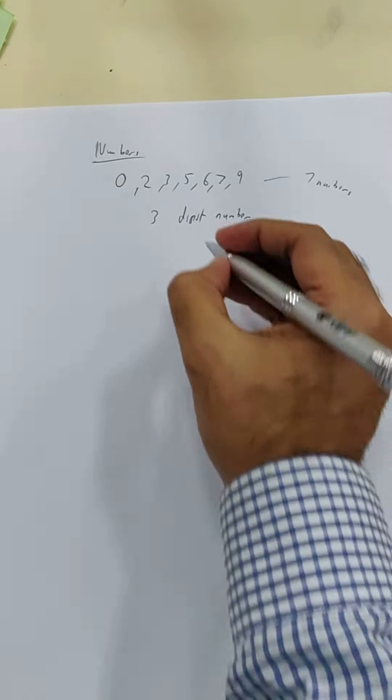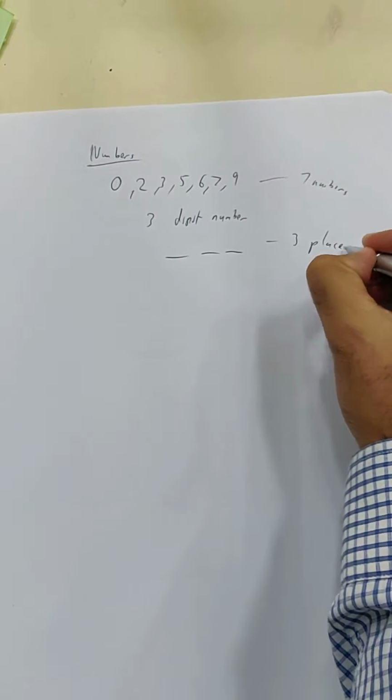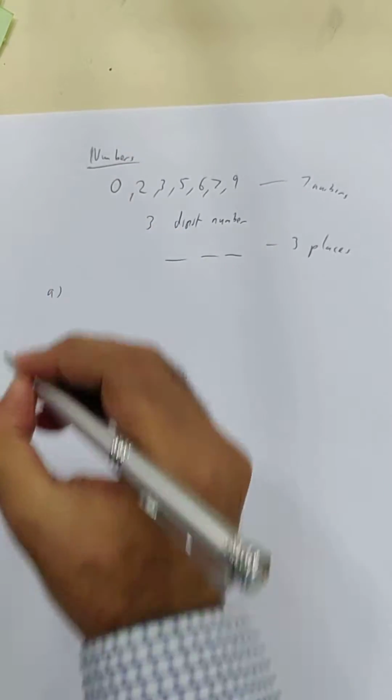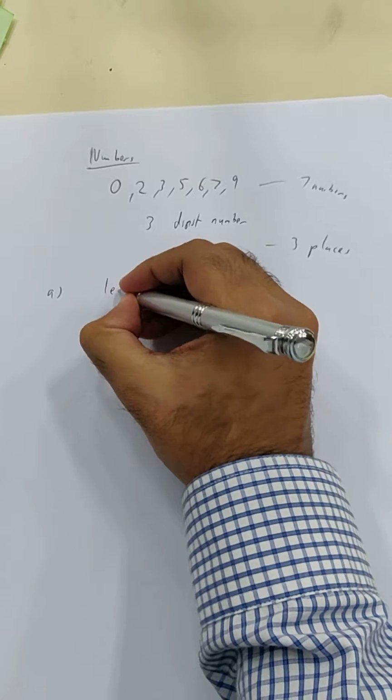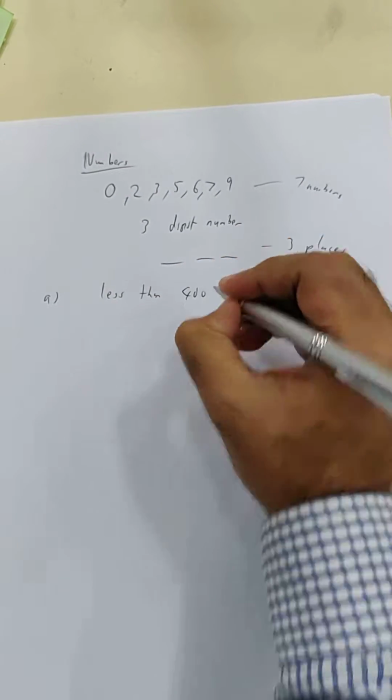Okay, so how many places do we have? 3. 1, 2, 3. 3 places. Okay, the first one, it says it need to be less than 400. Alright, less than 400. How do we start?